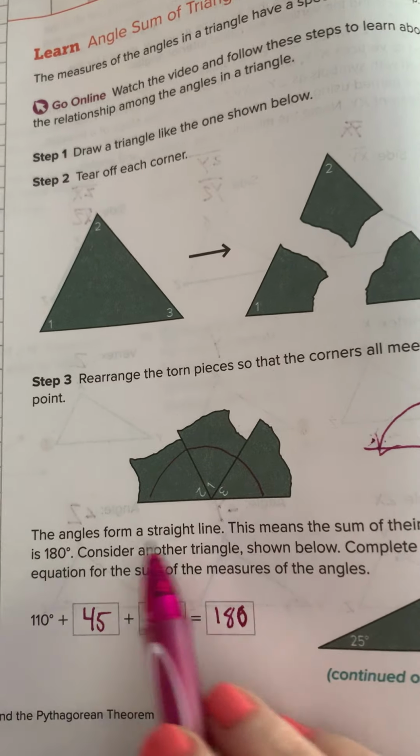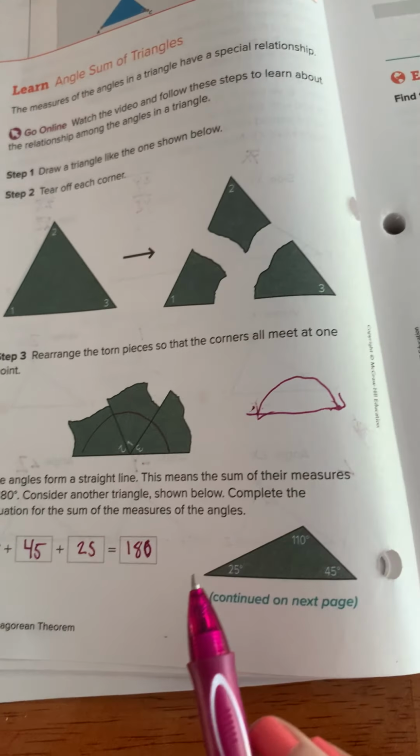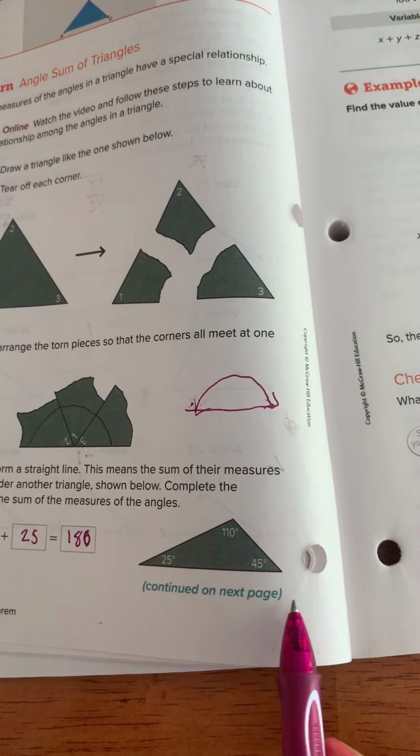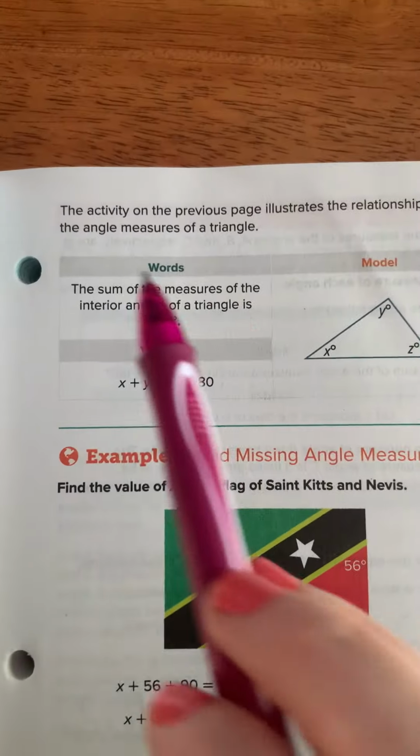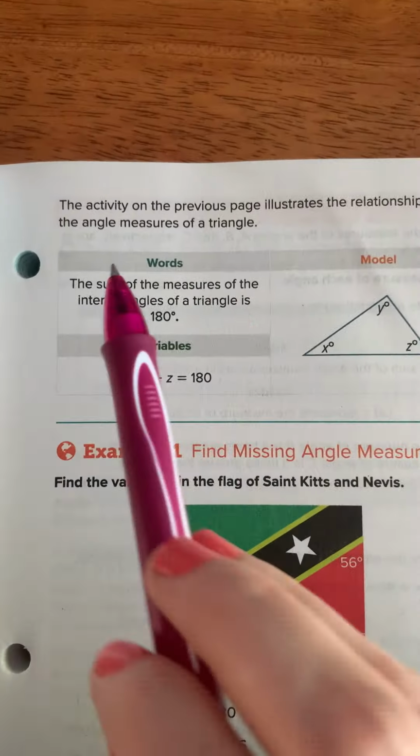All right, any triangle, when you add up its 3 interior angles, it forms 180. So on the next page, it illustrates the relationship among the angle measures of a triangle. The sum of the measures of the interior angles of any triangle will be 180. In this case, they numbered them X, Y, Z. X plus Y plus Z equals 180. No matter what triangle you do, the interior angles will measure 180. That's the key. It's always going to equal 180.